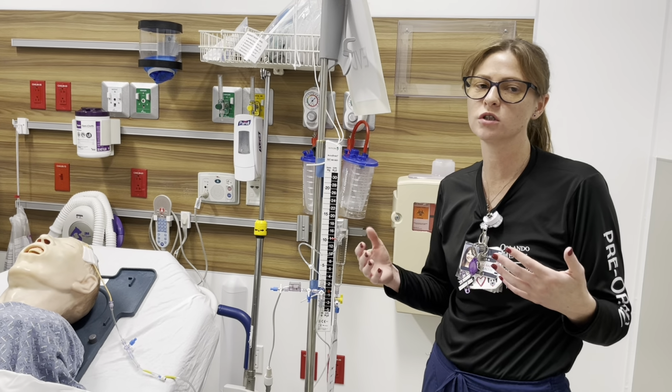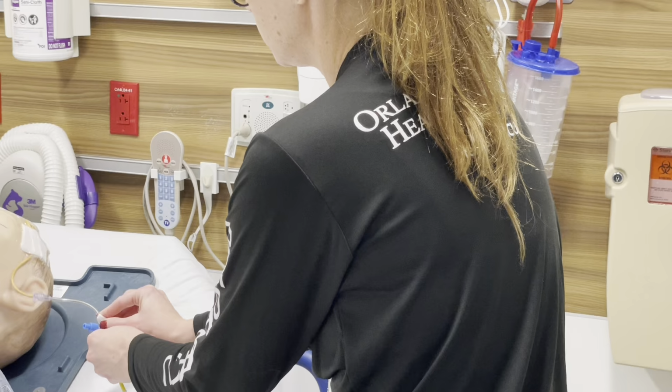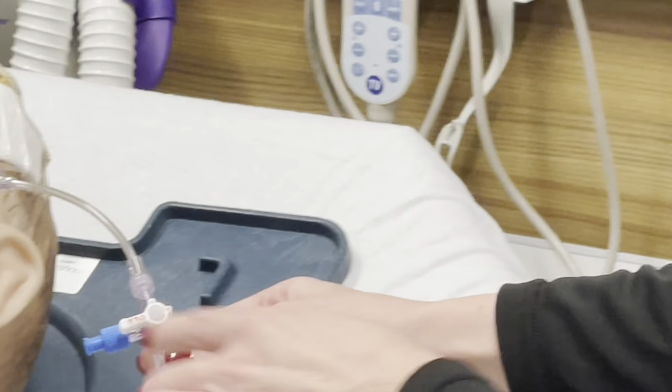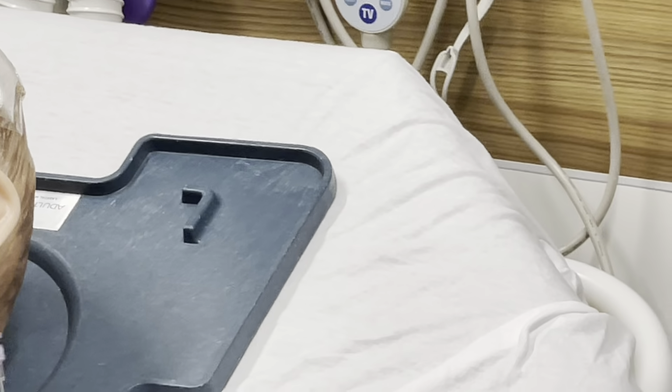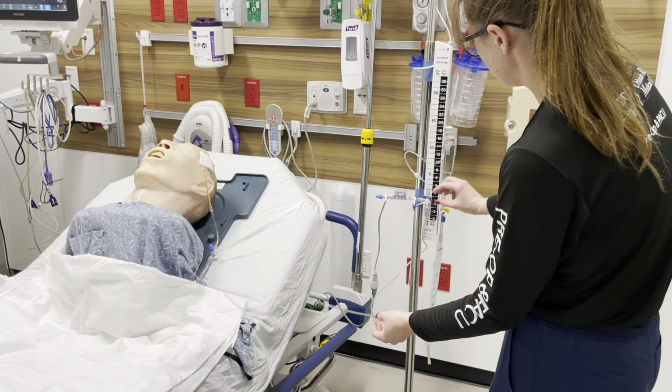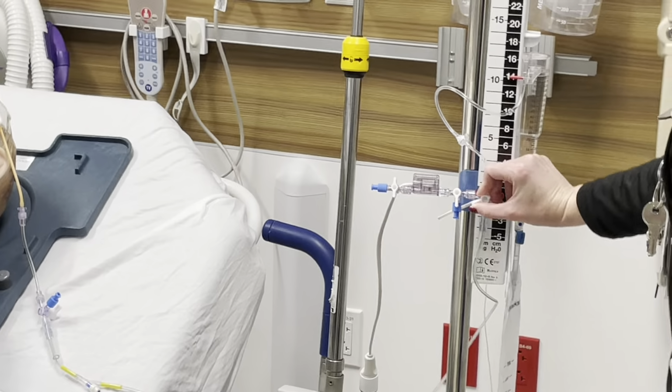So now that we are ready to look at our waveform, you're going to trace back your lines. You can start at your patient, make sure nothing's kinked. You can open it from your patient here. So now you're open to drain. As your stopcock is off this way, you're open to drain, okay? And then over here, you're also going to put it open to drain this way.